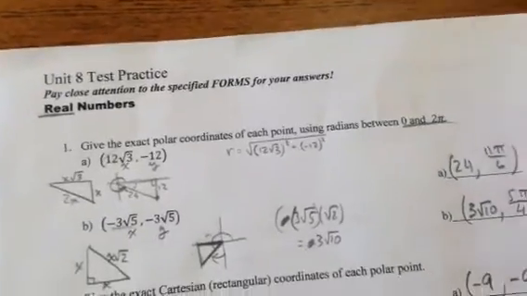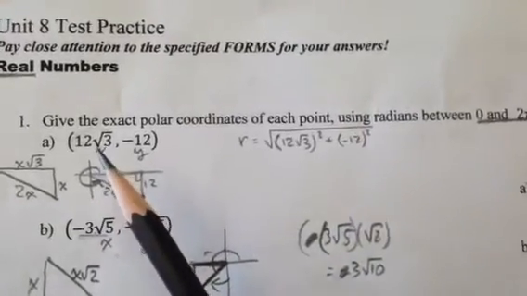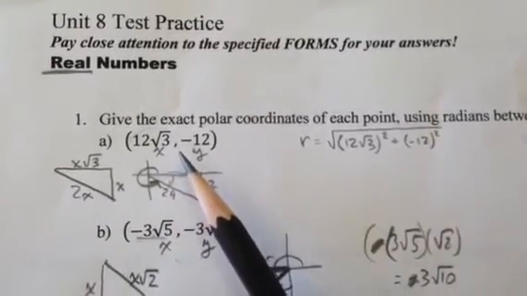Hey everybody, here we go with the solutions video for the Unit 8 practice test. First problem is converting this point into polar coordinates.